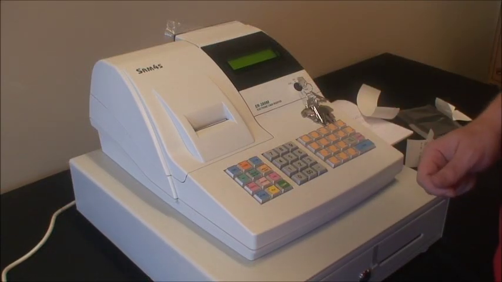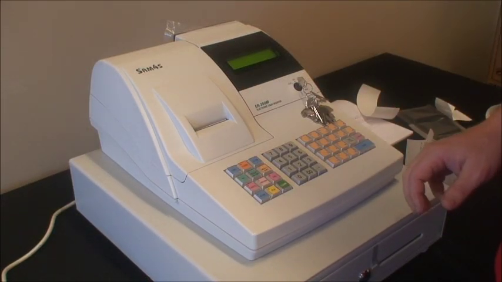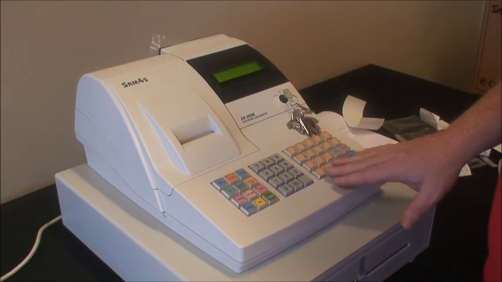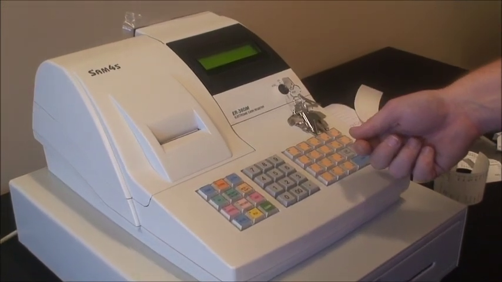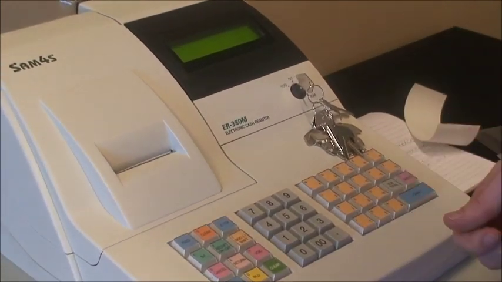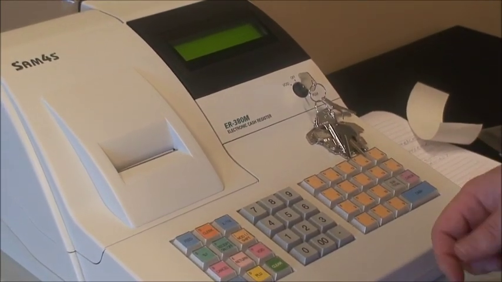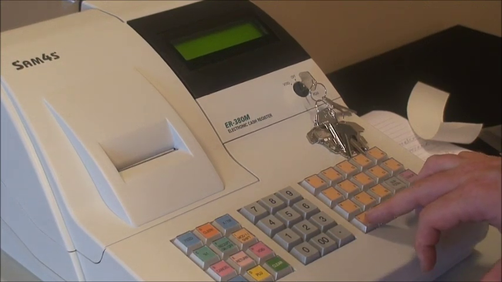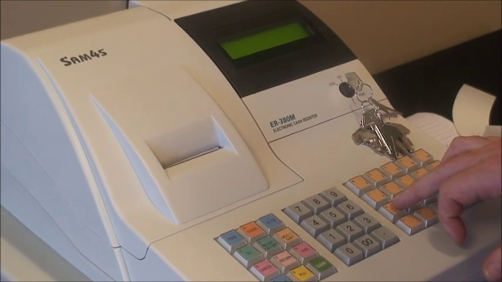Alright, now we're going to learn how to program a description on our department buttons / PLU buttons here on the side. This will allow you to give a meaningful receipt to your customer, and it'll provide more meaningful data on your end of day reports. We're going to call PLU department 1 drinks, and we're going to call PLU department 2 food.